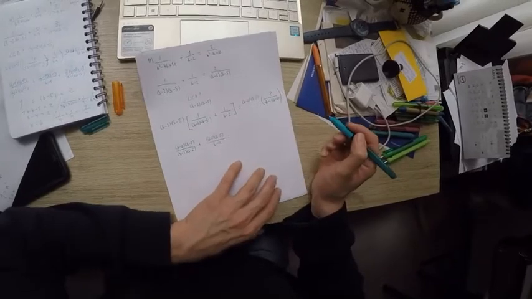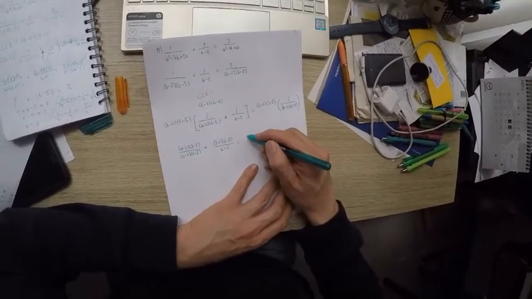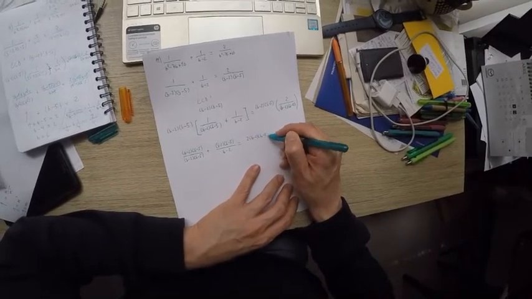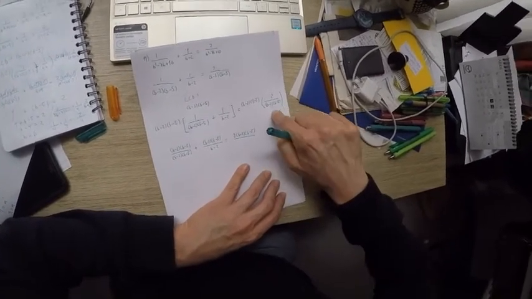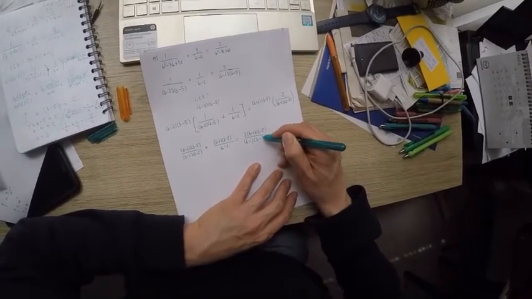And same thing on the right side. All these times 2, 2 times b minus 2, b minus 5, over this denominator, b minus 2, b minus 5.